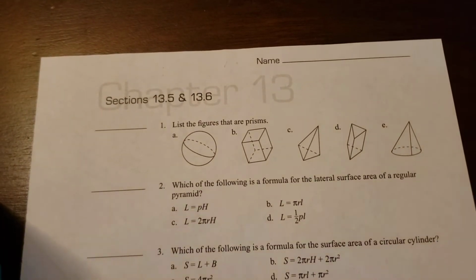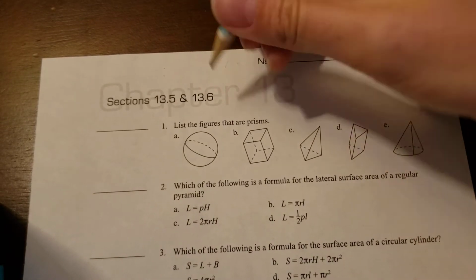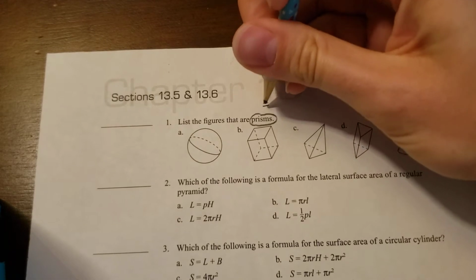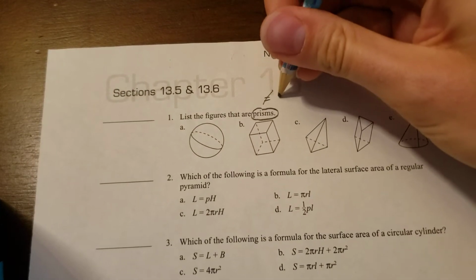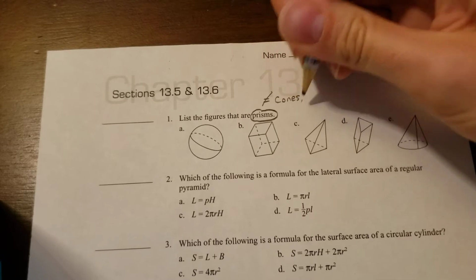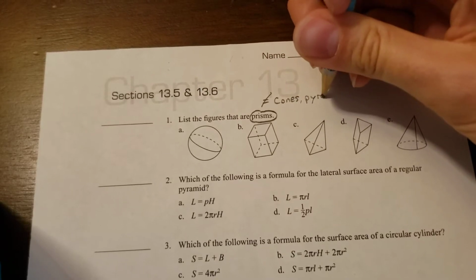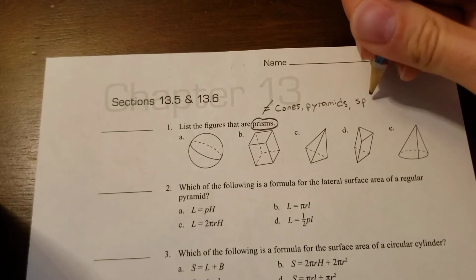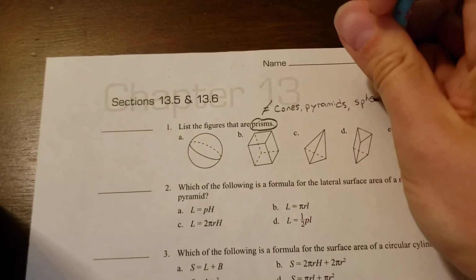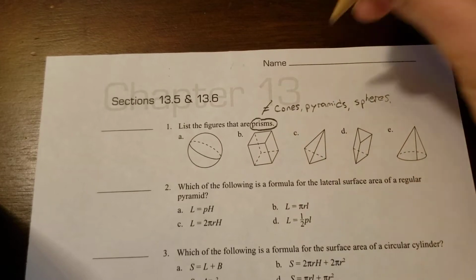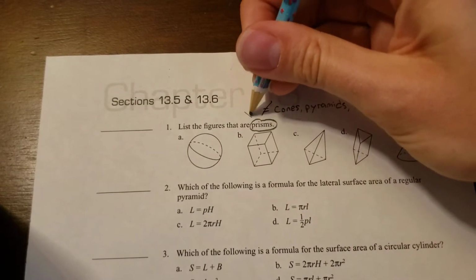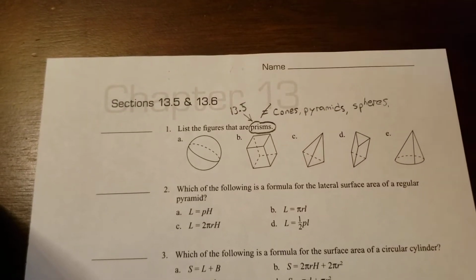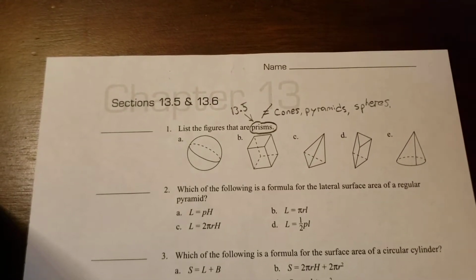So, first off, listing figures that are prisms. This means not cones, pyramids, or spheres. Prisms were covered in 13.5, so hopefully that will give you guys enough of a clue.